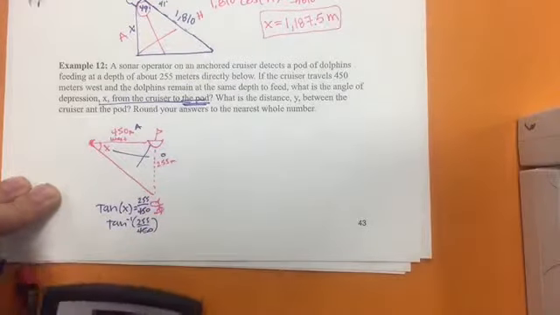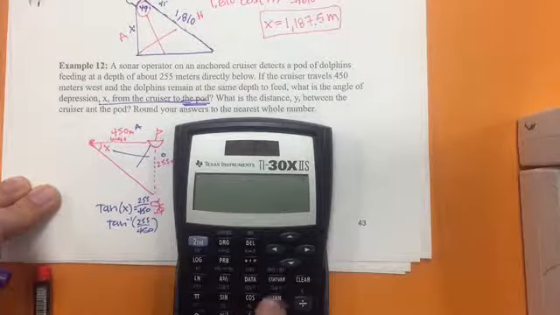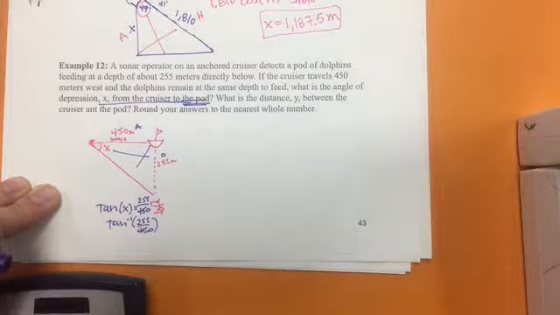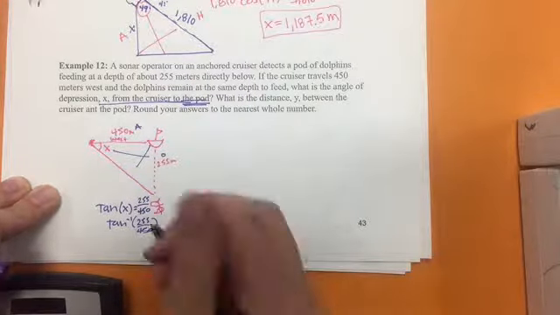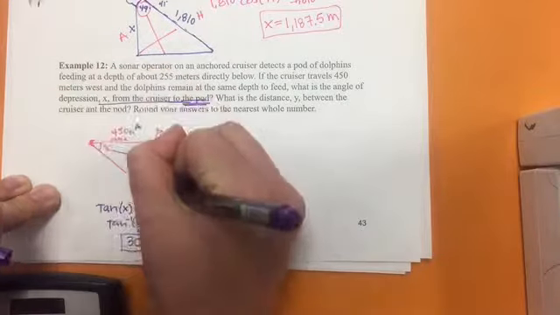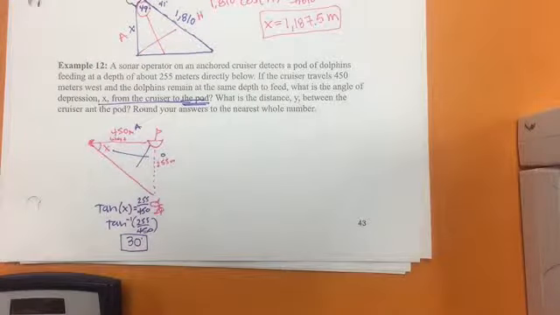It's getting messy. Sorry guys. Second tangent. 255 divided by 450 equals 29.5. I'm going to round up to 30 degrees. So this angle is 30 degrees looking down at the dolphins. Now, it also wants me to answer another question.